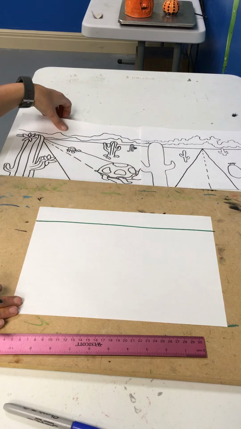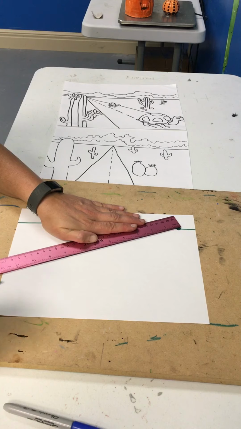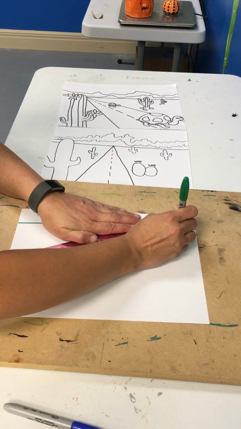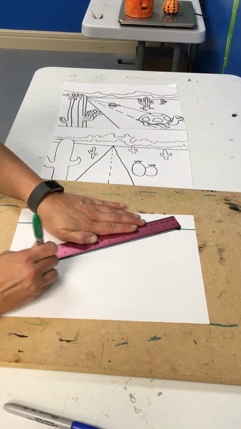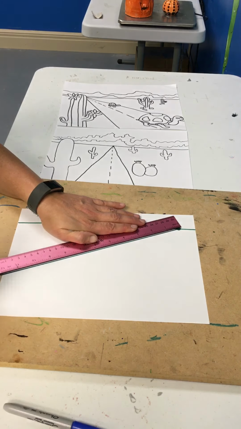Now that we have our vanishing point and our horizon line, we're going to add the road. You will want a ruler for this. We're going to line our ruler up with our vanishing point and then the bottom of your paper. If your vanishing point's over there, your ruler could go off the side or off the bottom. You decide. I think I'll make mine come off here. I want to hold that ruler nice and tight, line up with my vanishing point, and draw my line going off the edge or the bottom of the paper.